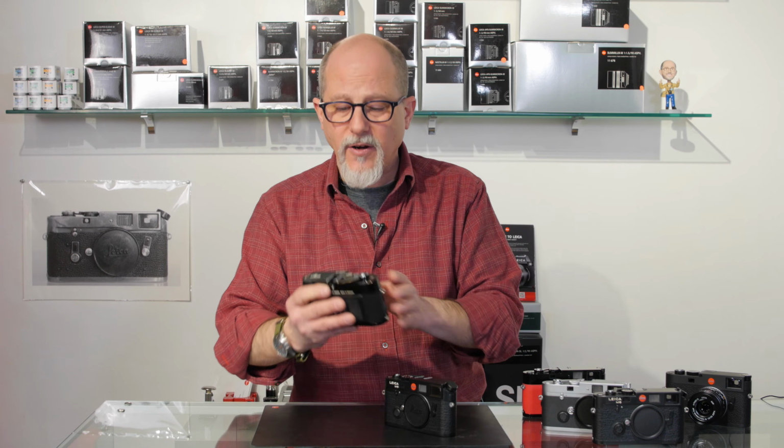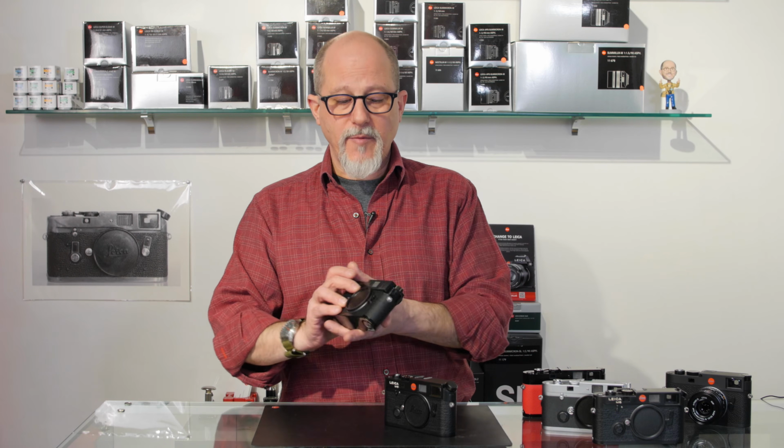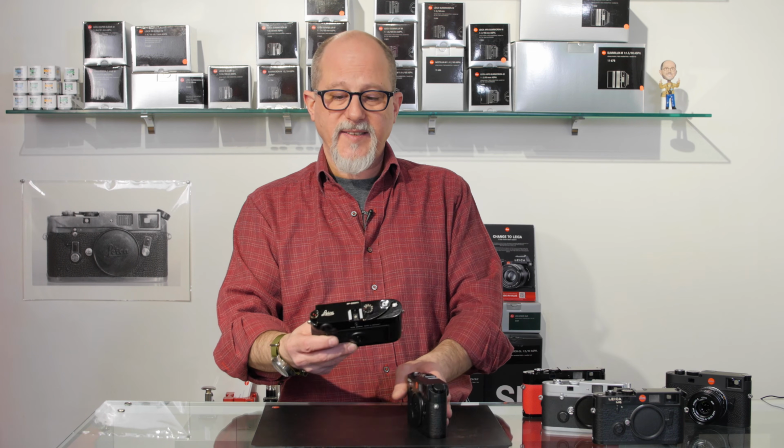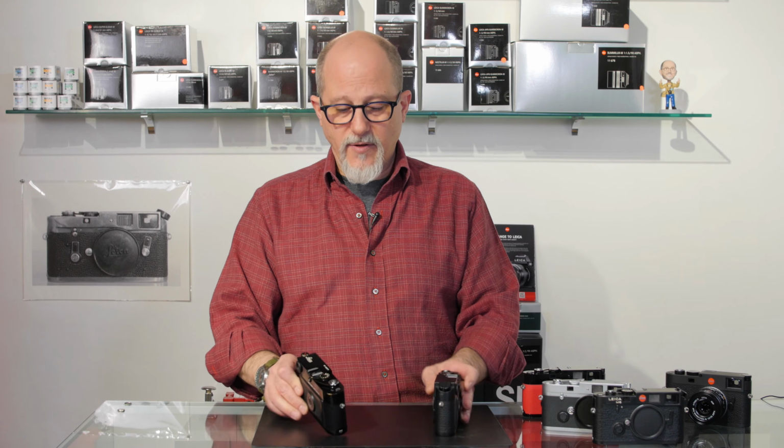We don't really pay a lot of attention to that in these videos, in part because you can see them here, but also because the function and the form of the thing is the most important part, at least in our world. And so you might notice that this is black lacquer, black paint, and this is black chrome. So the MP cameras, besides the difference in fixtures, also have different finishes.